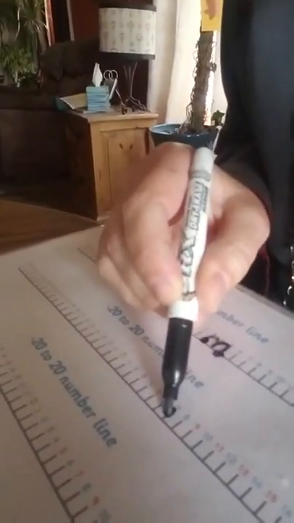Now, let's go to our number line. I know I have a positive 7.